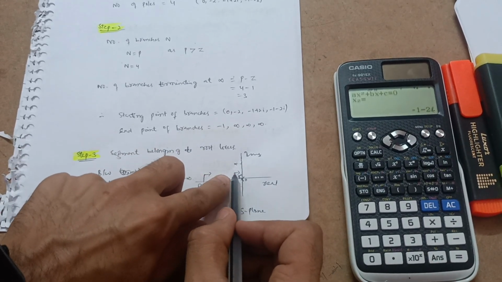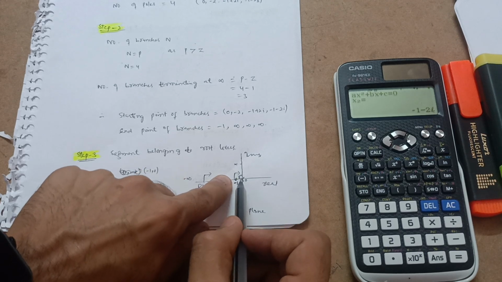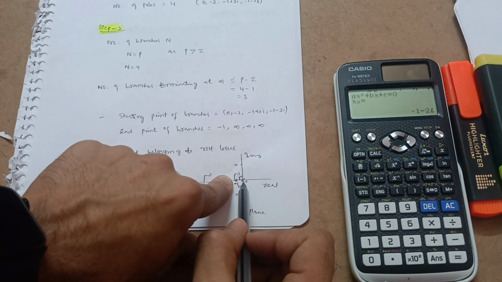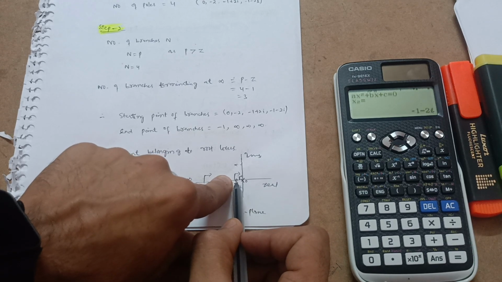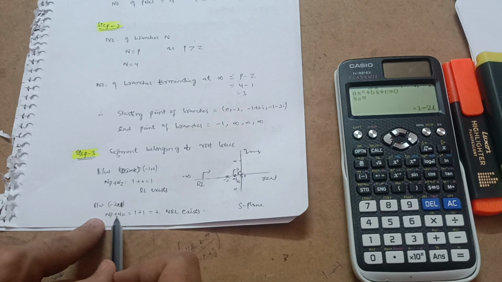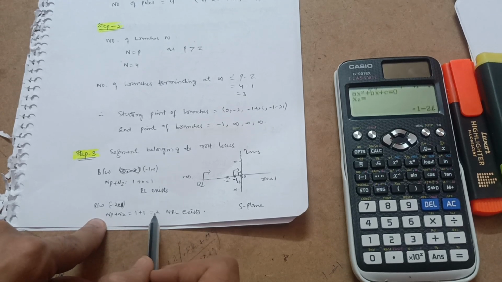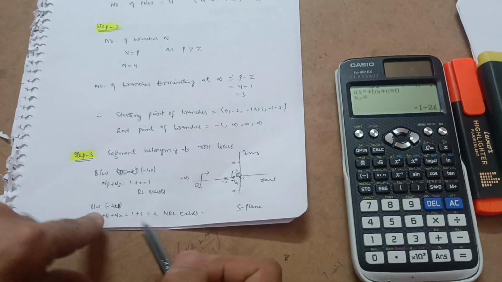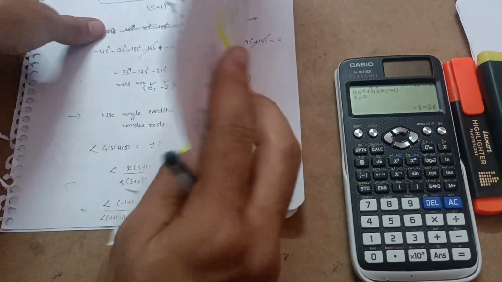You have to draw the segment pointing towards the right half of the s plane. On the right-hand side, how many zeros and poles? One pole is here and one zero is here. So I am writing number of poles plus number of zeros, 1 plus 1, that is 2. If you are getting an even term, then no root locus exists. Okay, I hope this is clear.